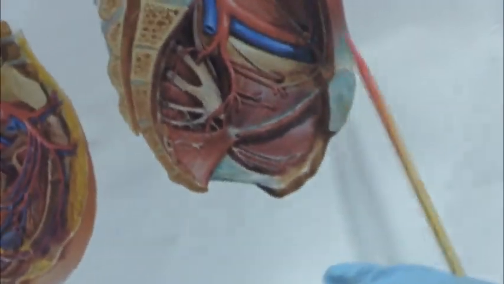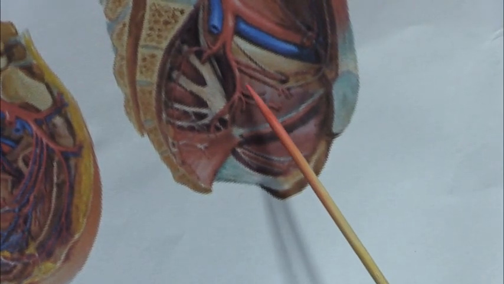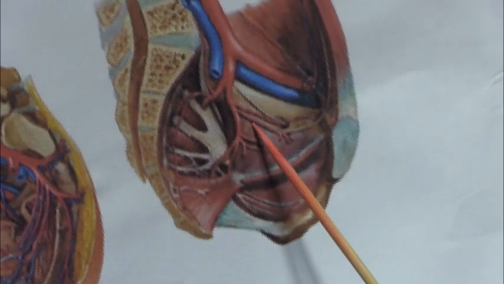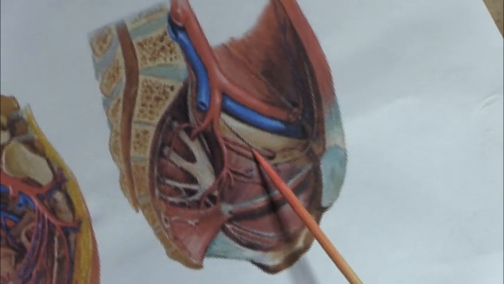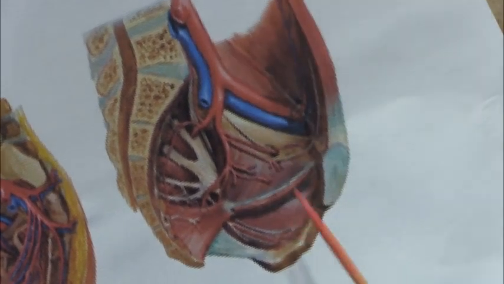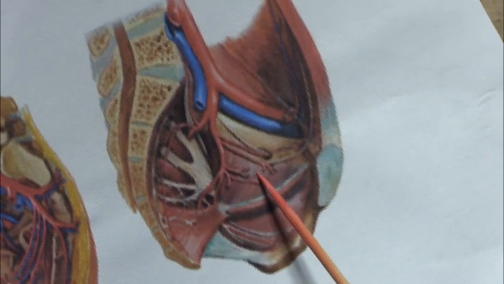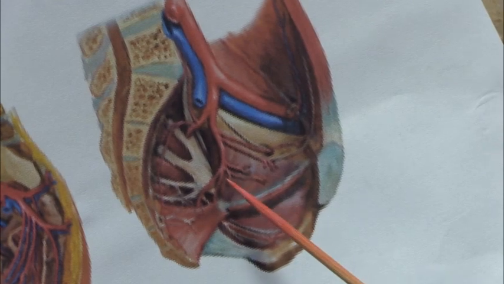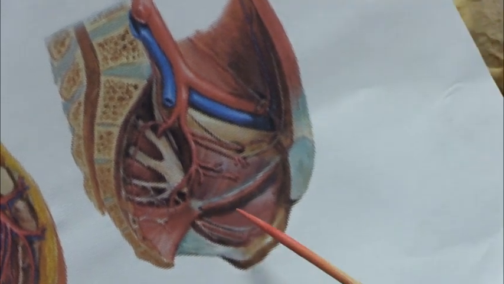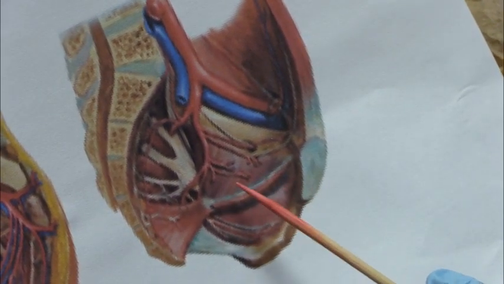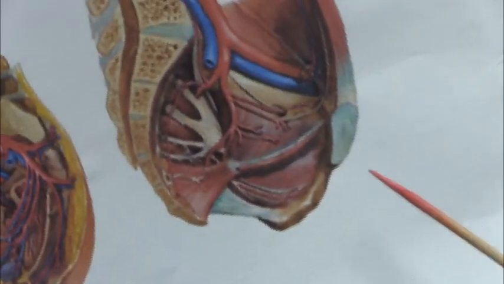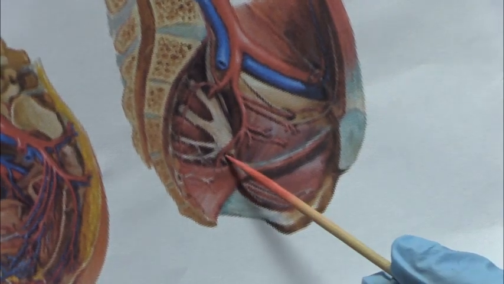So you need to concentrate on this artery here, which is the obturator artery. You can see that easily. This superior vesicle you can see fairly easily. And none of these you can really see well, but you should know that the uterine artery is crossing the ureter anteriorly. Alright?